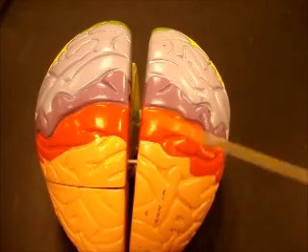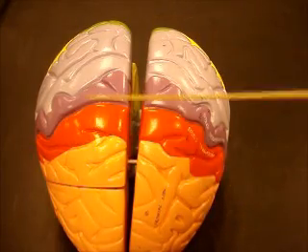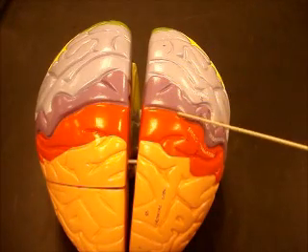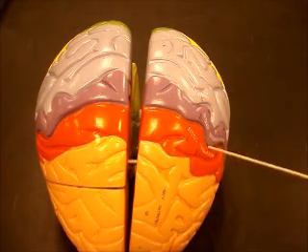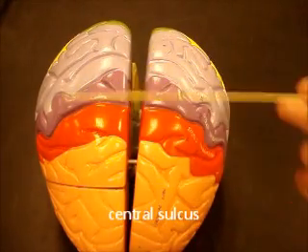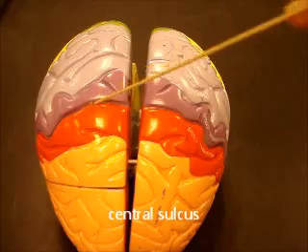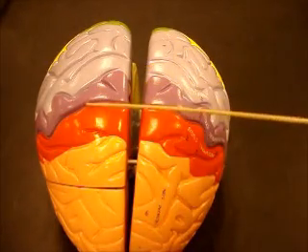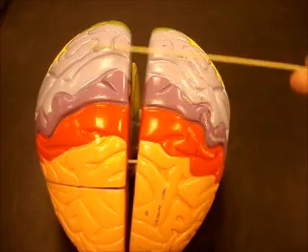Some of these sulci and gyri are more important than others and more prominent. This sulcus, for example, makes basically a coronal cut across the brain, dividing the frontal and parietal lobes, and it's called the central sulcus. A central sulcus divides frontal and parietal lobes.